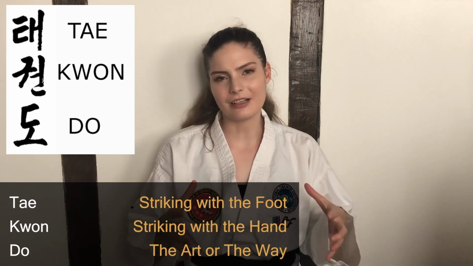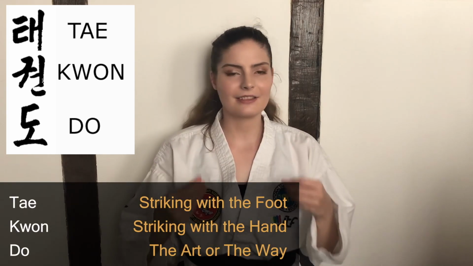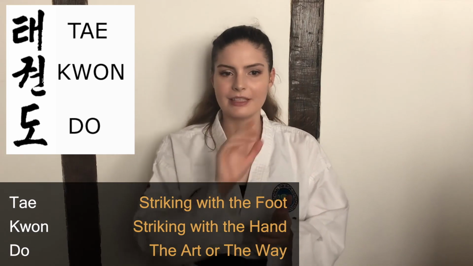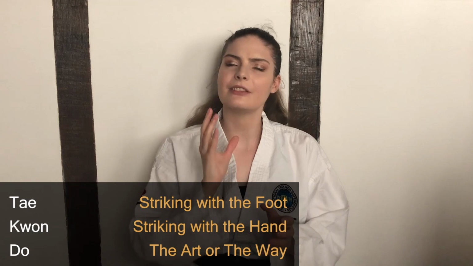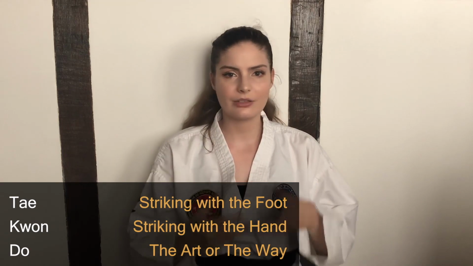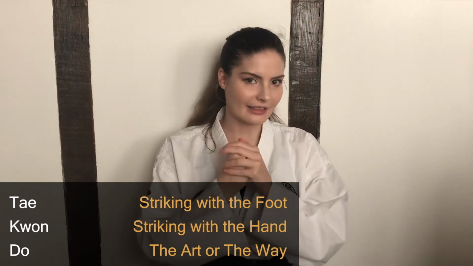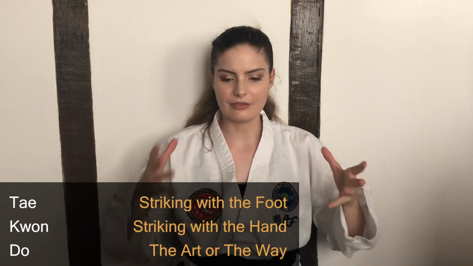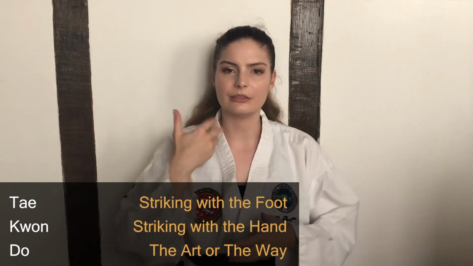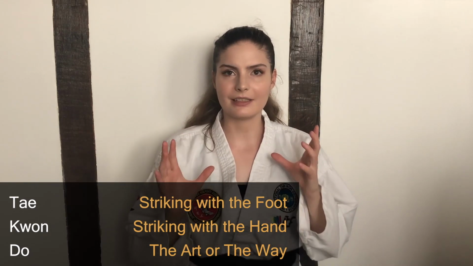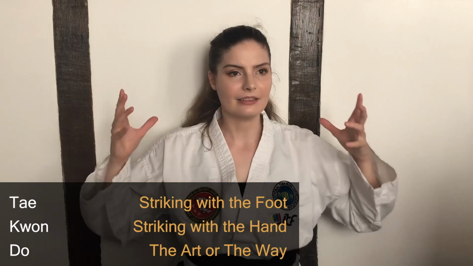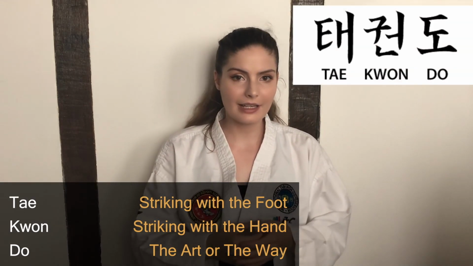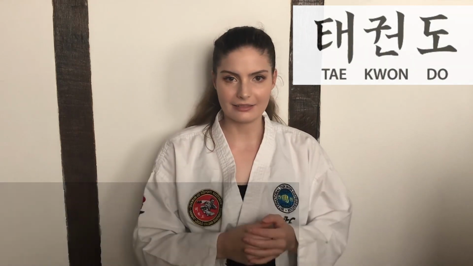Taekwondo is a martial art that requires fast, dynamic kicks and punches. The word Tae means striking with the foot. Kwon translates to striking with the hand, and the Do translates to the way, so the philosophy and the spiritual part. The Do is always something spiritual, the way, the road, the journey. Altogether, Taekwondo means the way of the foot and the hand.